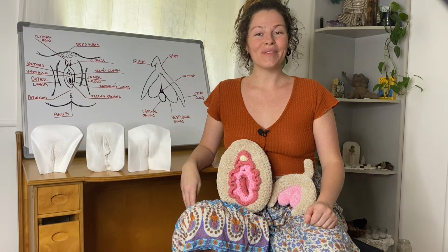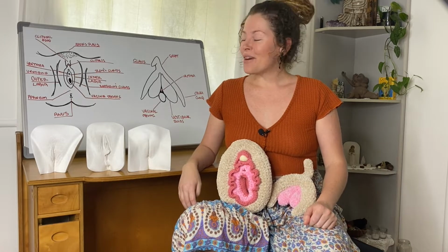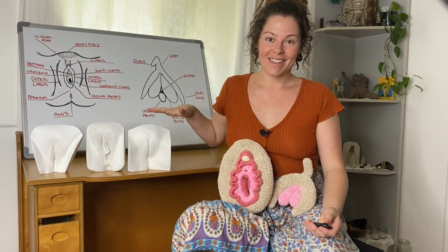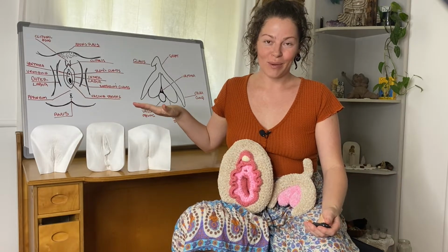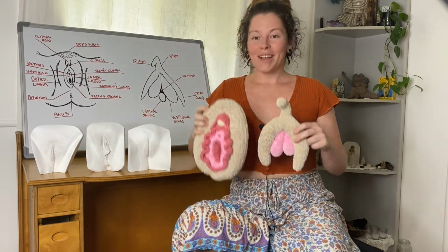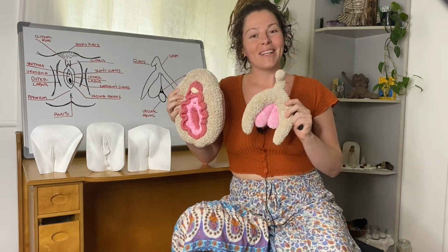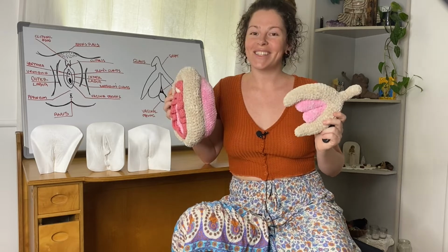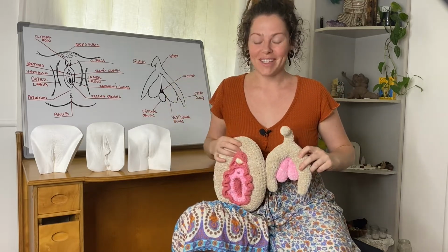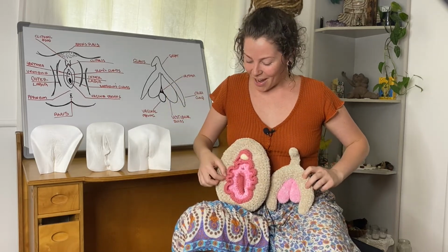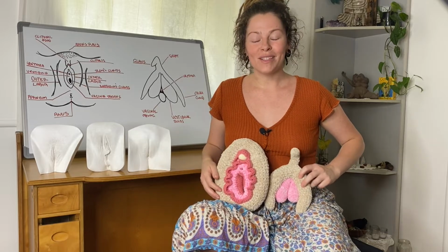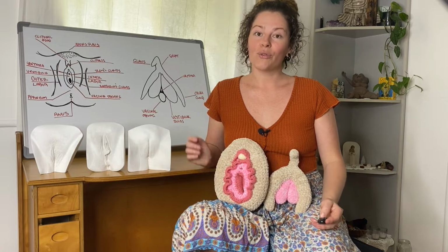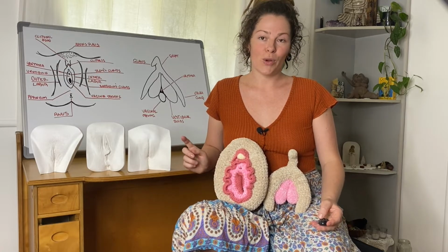Welcome to Vulva Anatomy. I have got my beautiful vulva castings here done by Vulva, which I will link below, and my vulva puppet and my clitoris puppet crocheted by Wild Pixie Crochet. So shout out to the sisters that are in the Feminine Rising community and helping to encourage education and empowerment with these beautiful tools.